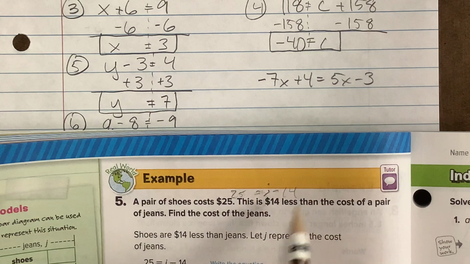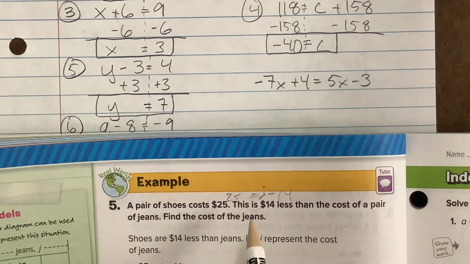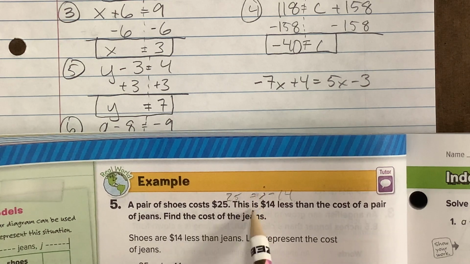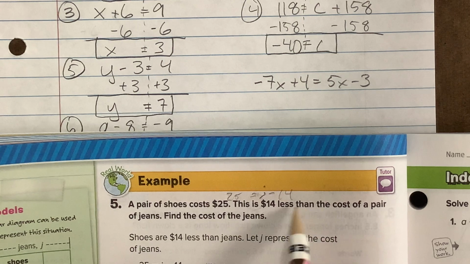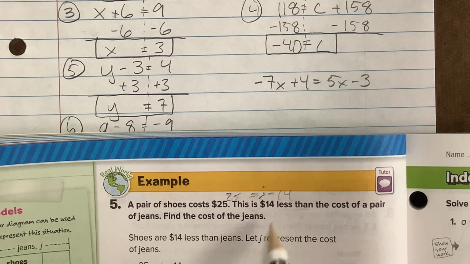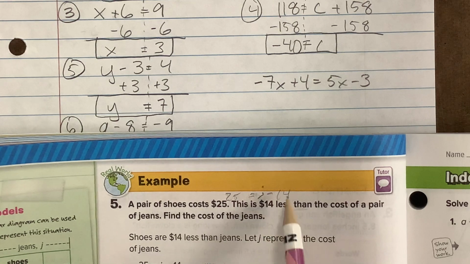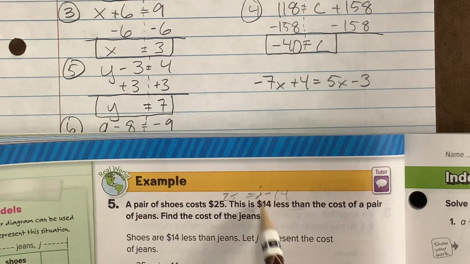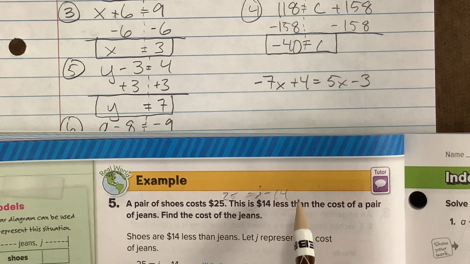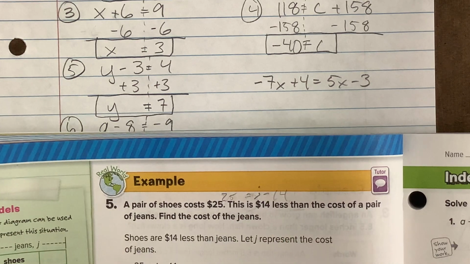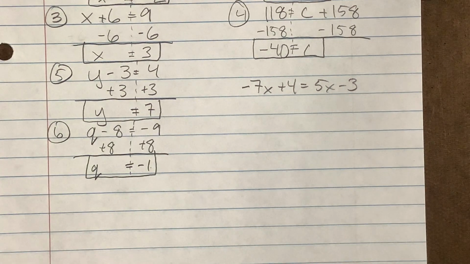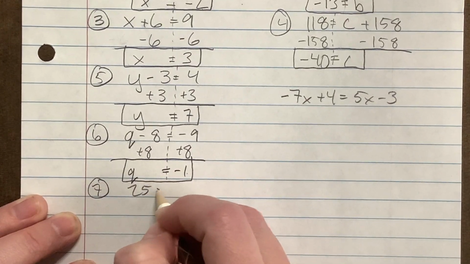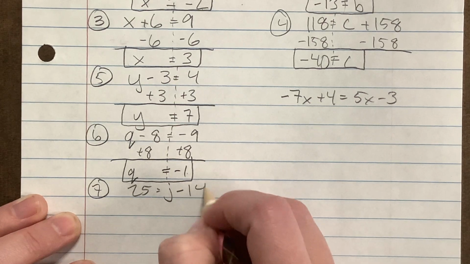Okay, did that make sense? Did you catch that? This is the hardest part, translating. A pair of shoes costs $25, that's your equal sign. 14 less than, that's your sign that there's subtraction. Then you just have to make sure that you've got your subtracting in order, because remember, subtracting is not commutative. If we did 14 minus J, that would be a very different answer. All right, so I'm going to put this on the paper to solve it with a little more space. So we had 25 equals J minus 14.